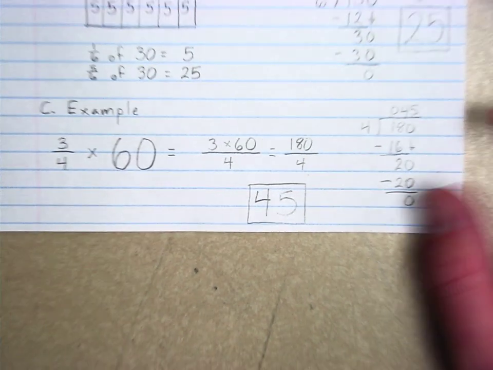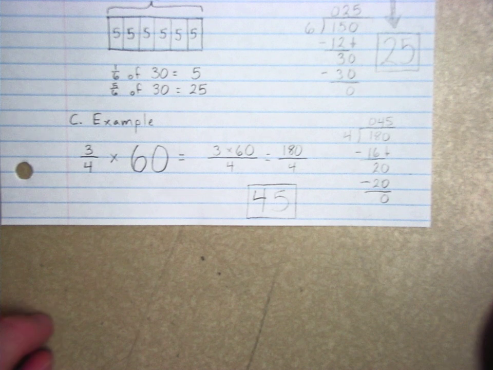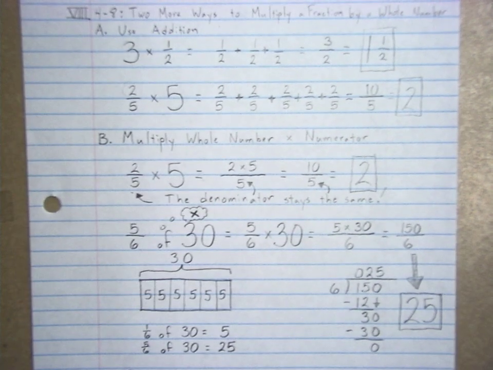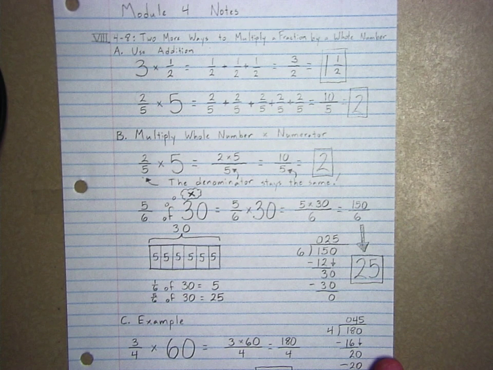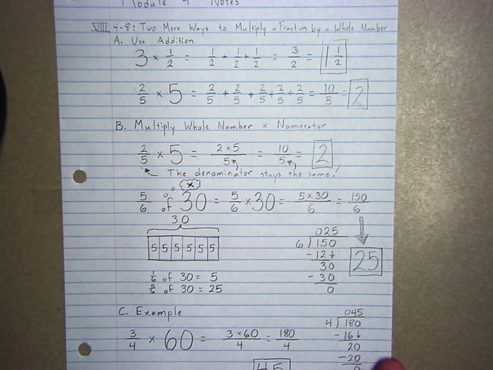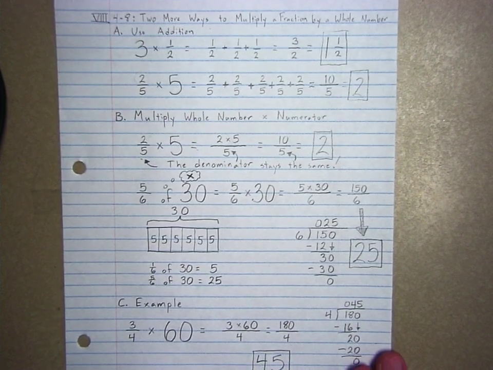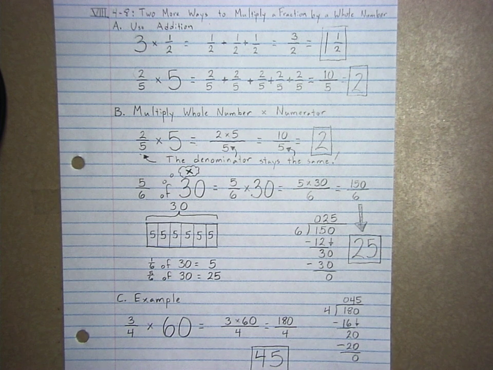If you have any questions, as always, make sure you make a note of them. We'll go over them in class. I'm hoping that after the practice we've done with arrays, with all these different things, you're feeling a little more comfortable playing with the numbers, playing with the fractions. That's really what this part of the module is about, just getting comfortable with the way fractions interact and work together.